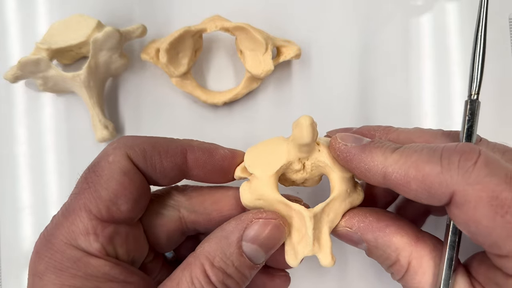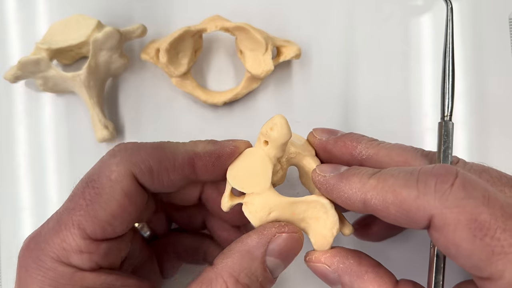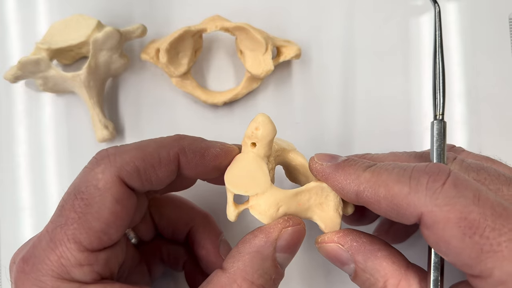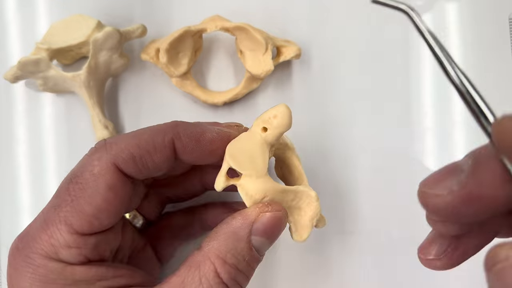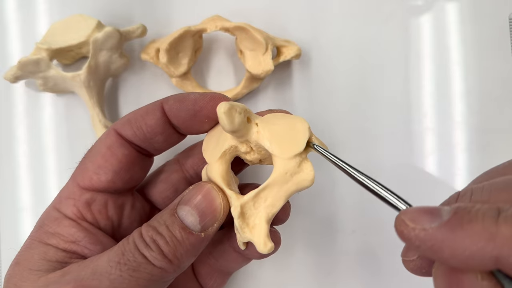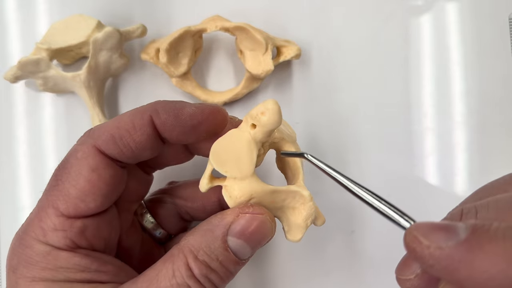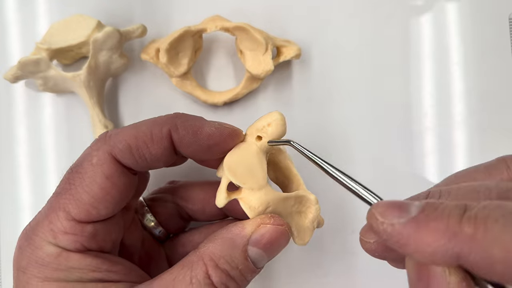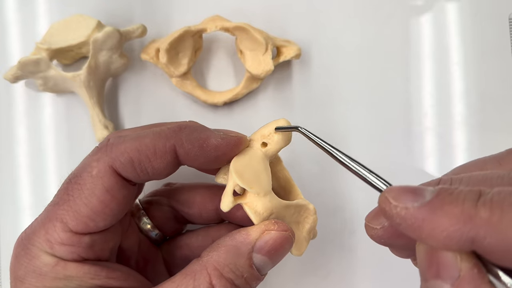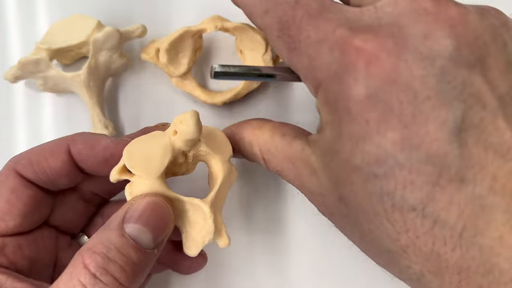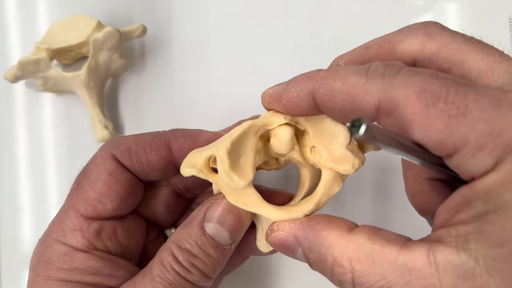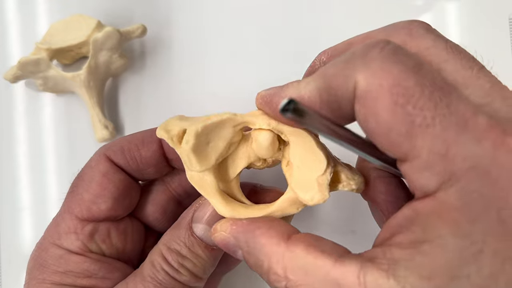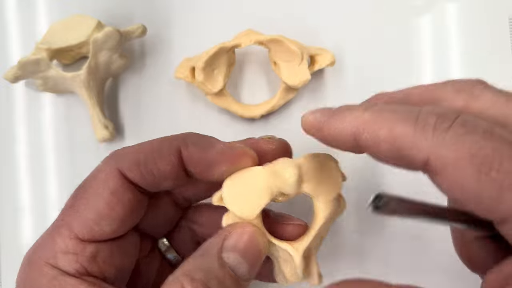Next is the second vertebrae, and this is called the axis. Once again, we know it's a cervical vertebrae. It has these holes on the sides, those transverse foramens. But there's another structure on the axis that we want you to know, and that's this part that sticks up. That is called the dens. And this kind of sits like so. So when we move our head, it's going to move against the dens there.